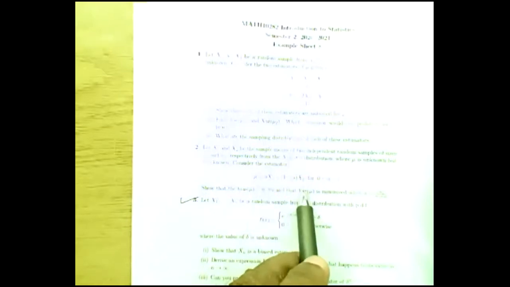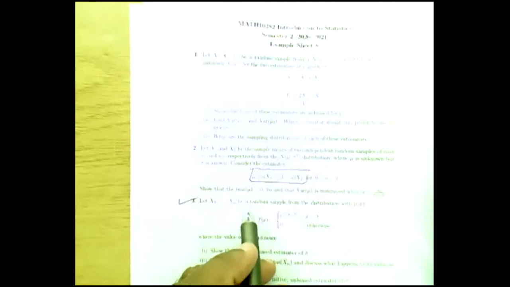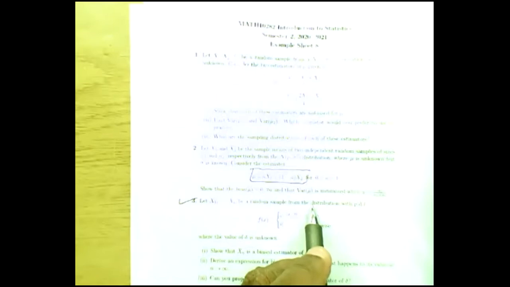Now you have this new estimator, and the question is to show that the bias is 0 and also to find the variance. So let's see how we can do this. I'm going to do the first part, which is to show that the bias is 0. So this is question 2.